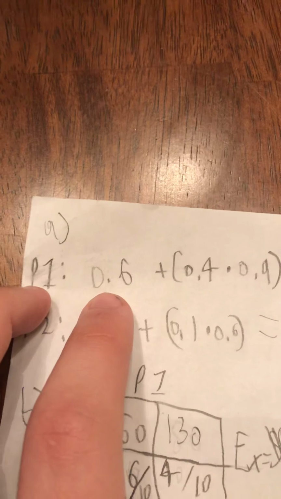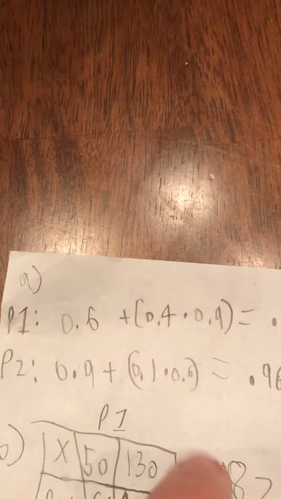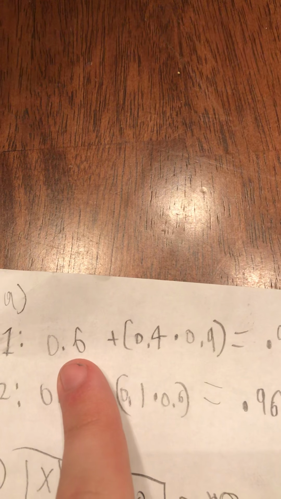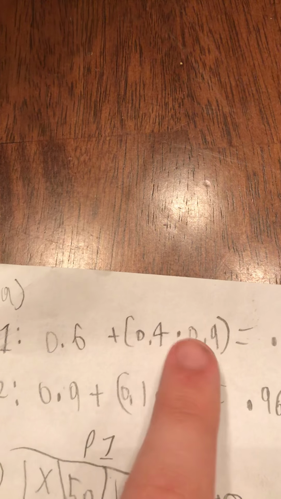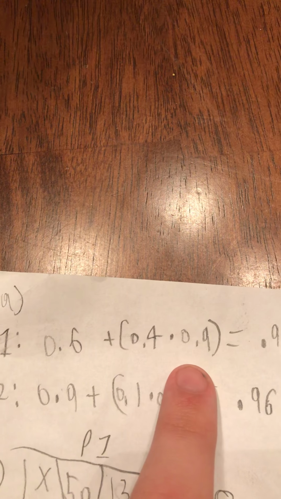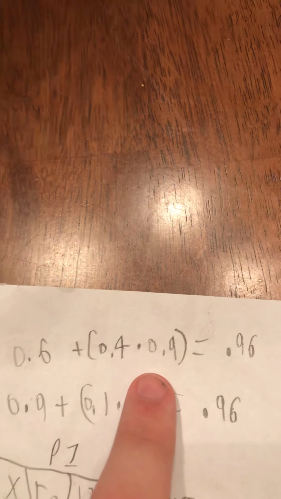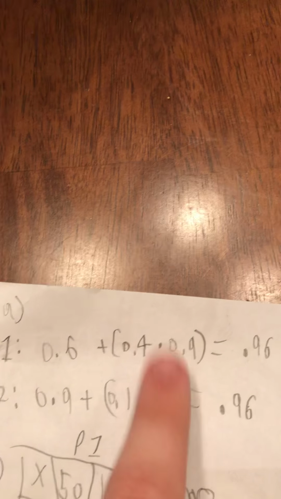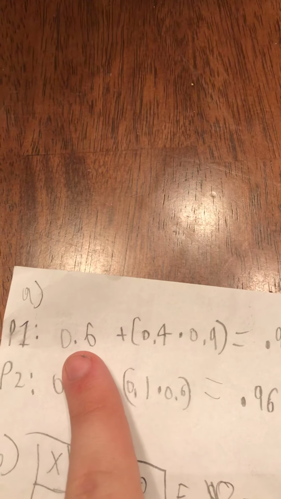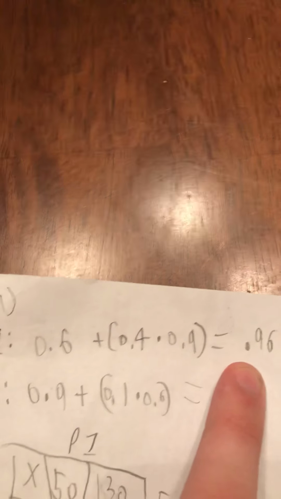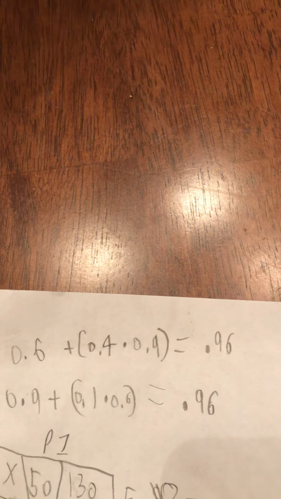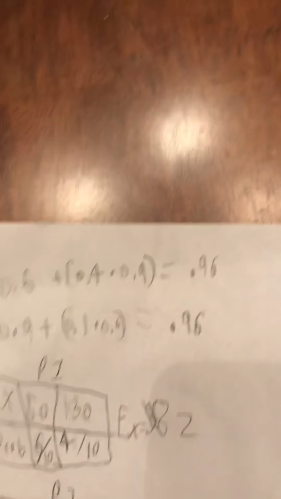So that's the probability that they'll be cured just from antibiotic A, plus 0.4, of course, the probability of failure of antibiotic A, times 0.9, which is the success rate of antibiotic B. So 0.4 times 0.9 is 0.36, plus 0.6 equals 0.96, with, of course, a 0.04, or 4%, chance that neither will cure.